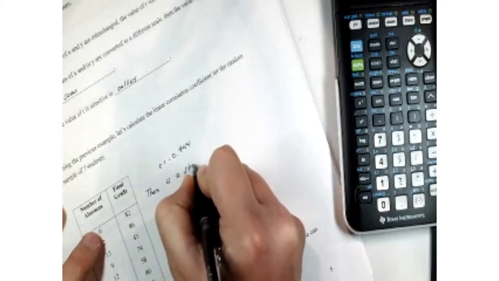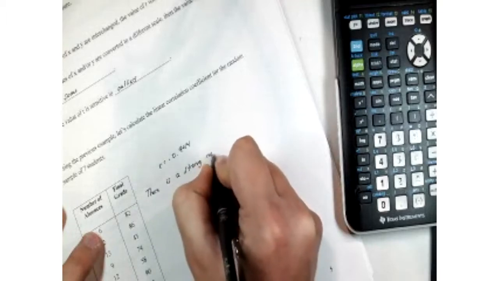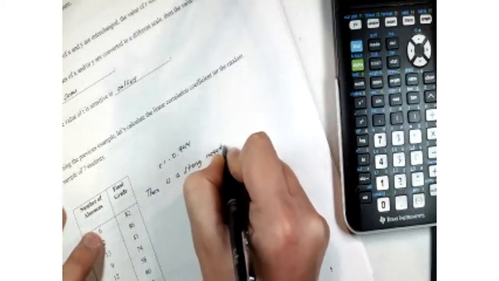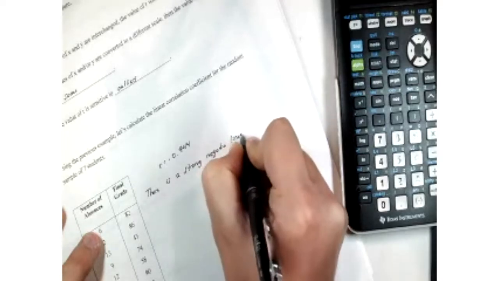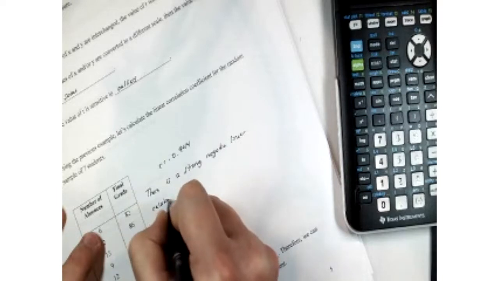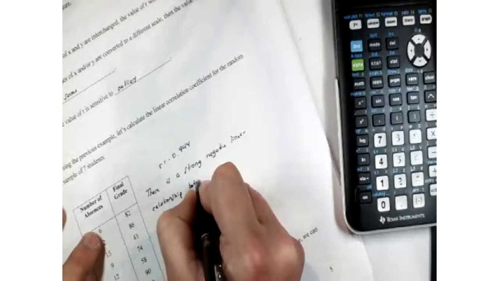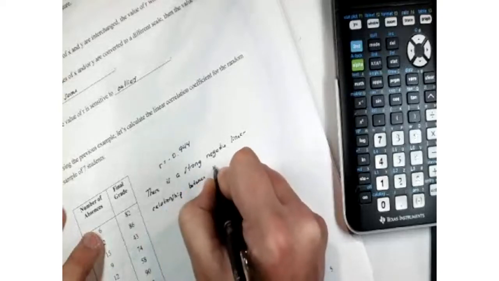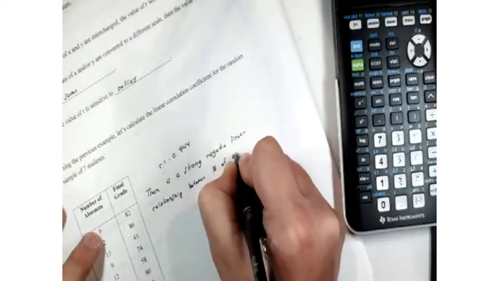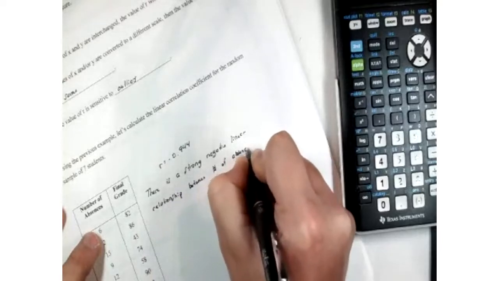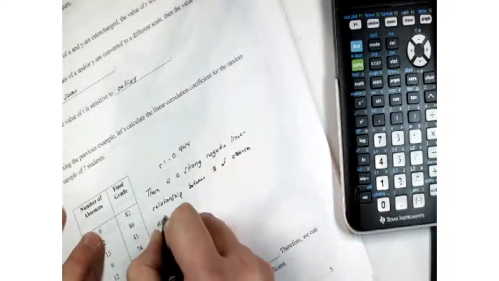So we can conclude there is a strong negative linear relationship between number of absences and your final grade.